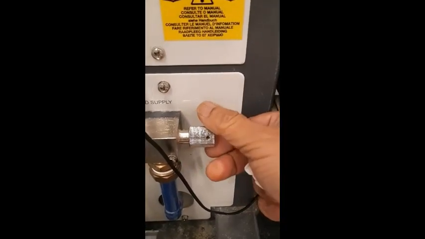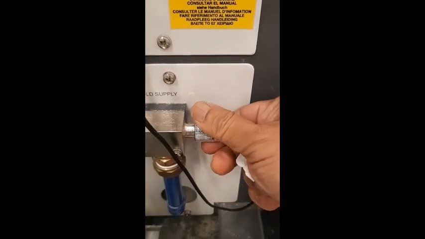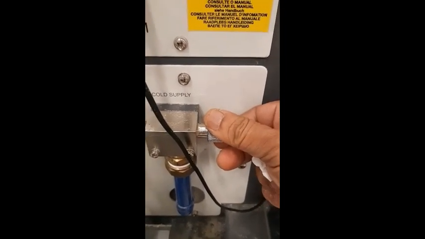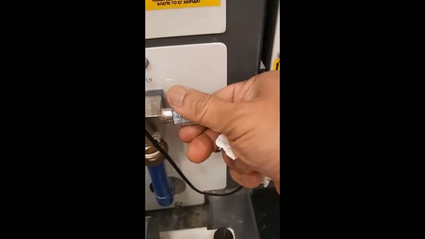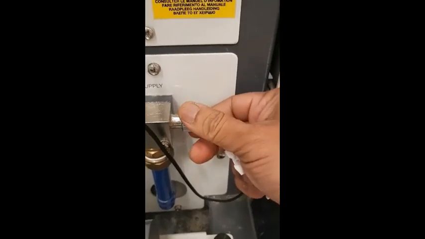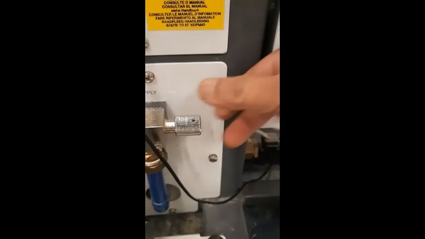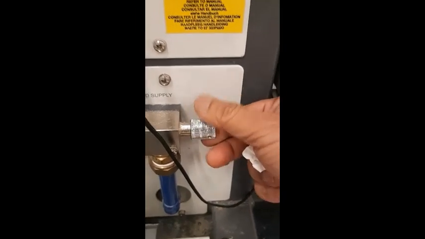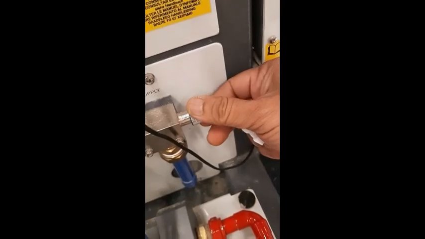we just rotate this one anti-clockwise to control the flow. First, we need to set 3 liters per minute. So you see this is increasing. So we control this one, and we do it until it reaches 3.